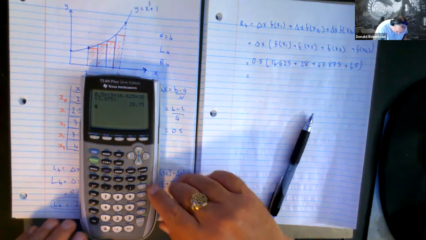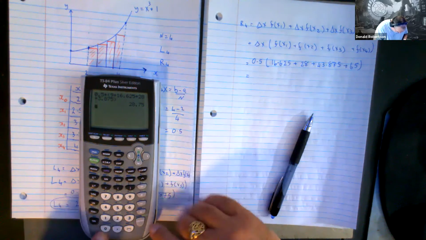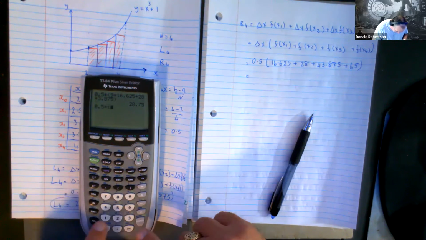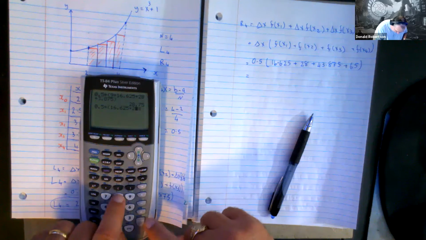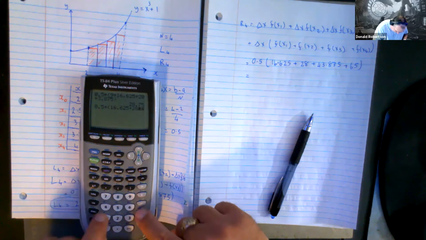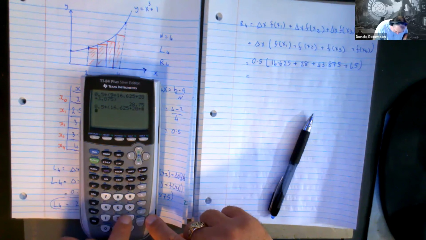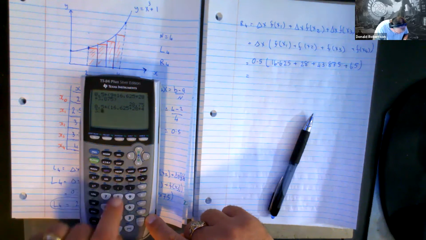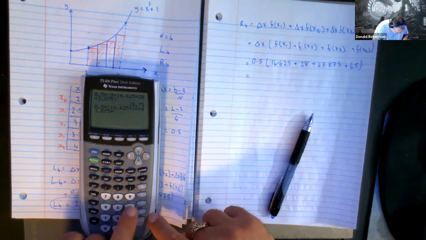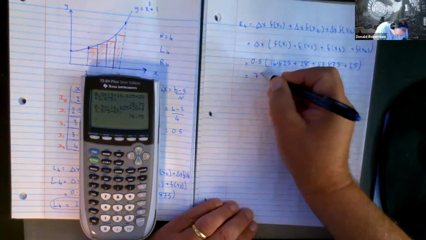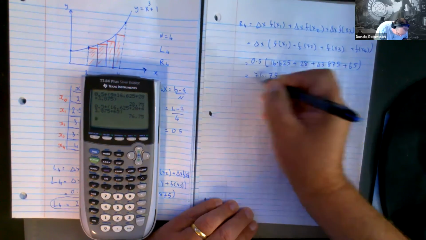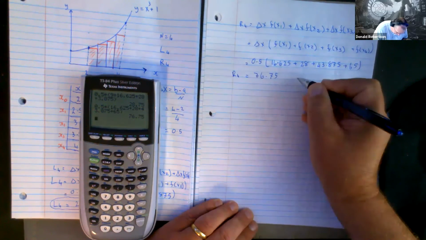Let's see what we get there. 0.5 times brackets 16.625 plus 28 plus 43.875 and finish with a 65. And the answer I get is 76.75. And we know that that's an overestimate.